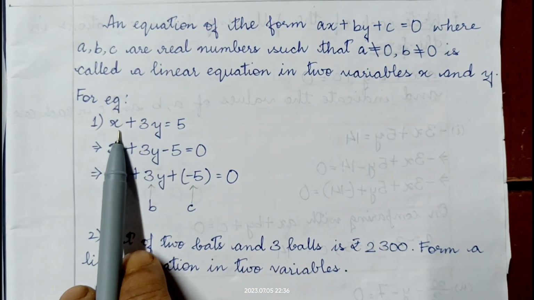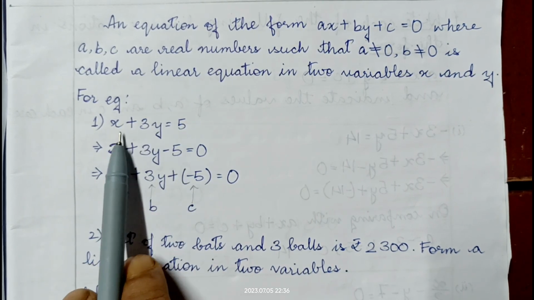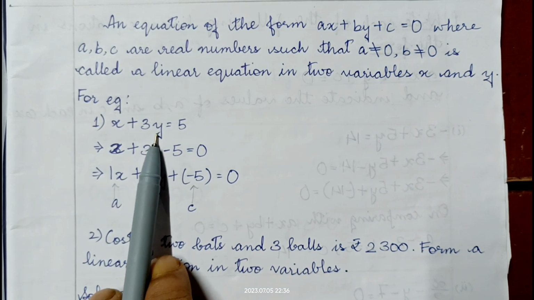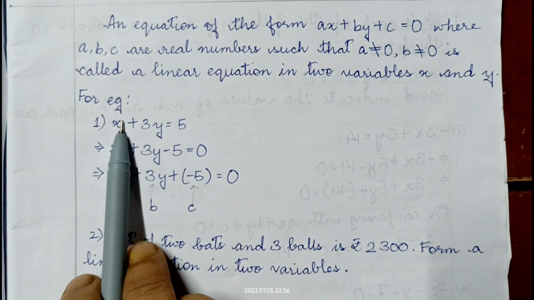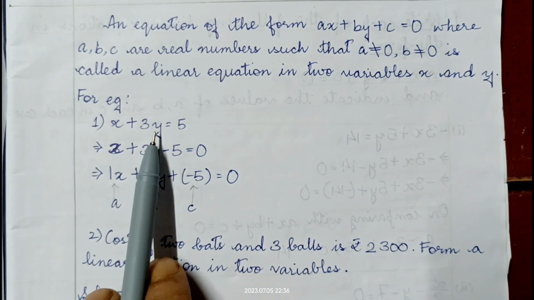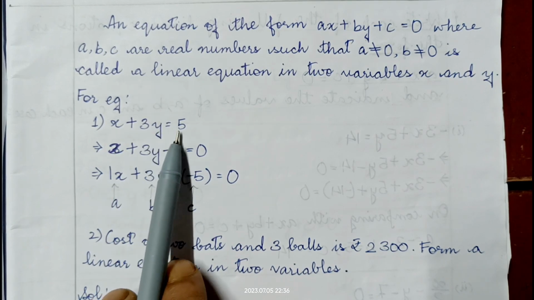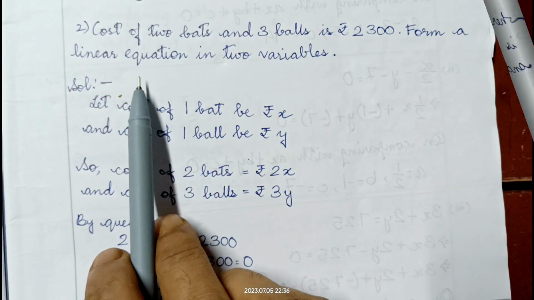Say, for example, if we write x plus 3y equal to 5, in this case x and y are two variables. Power of x is 1, power of y is also 1, so that's why it is linear. And since it is equal to 5, it is called a linear equation in two variables. Let me give one example.